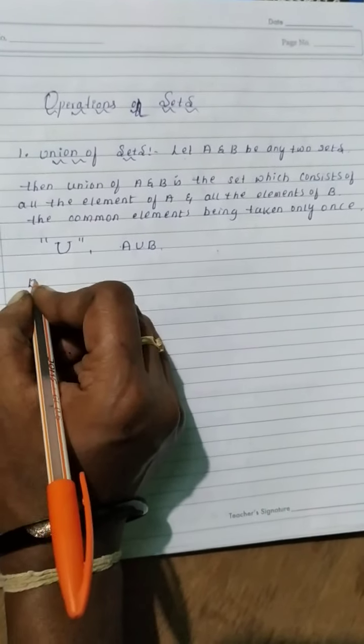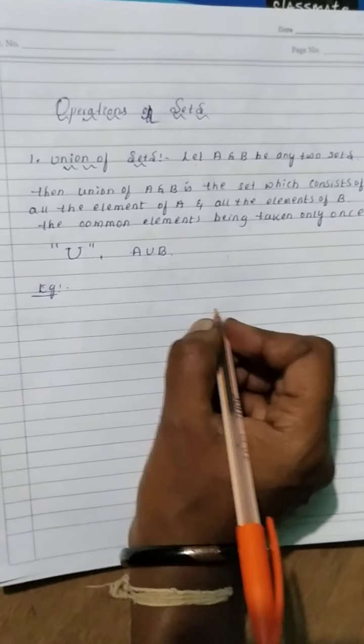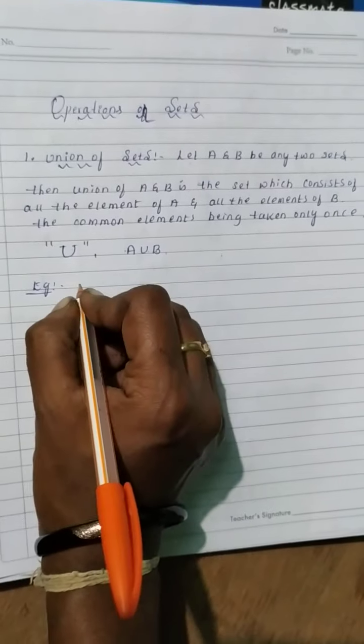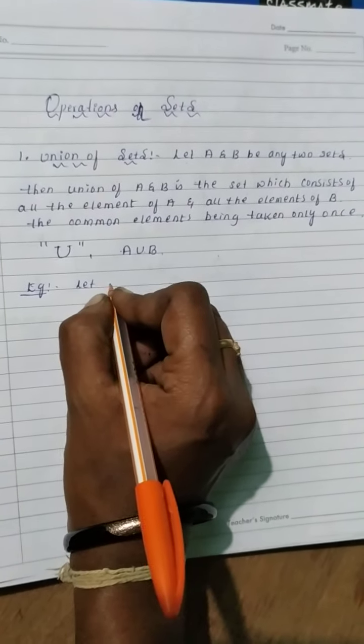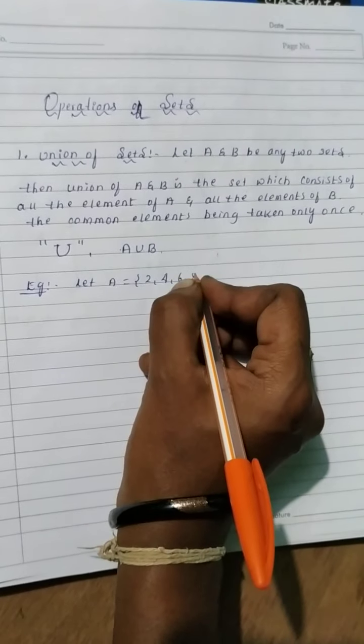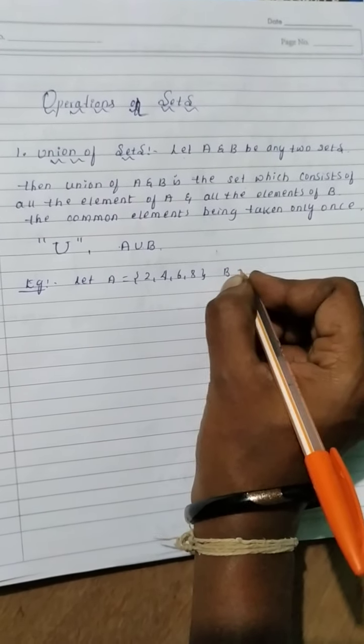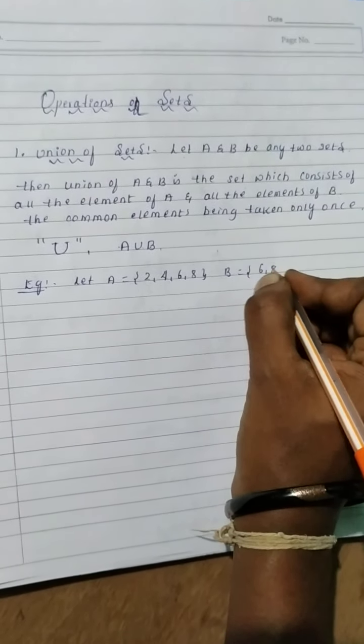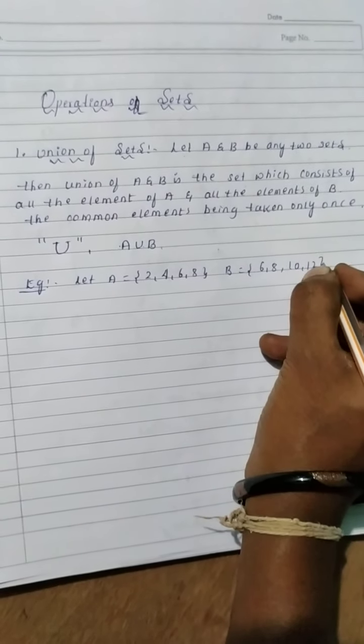So I'll go with one example to make you understand this concept. Let A be 2, 4, 6, 8 and B be 6, 8, 10, 12.